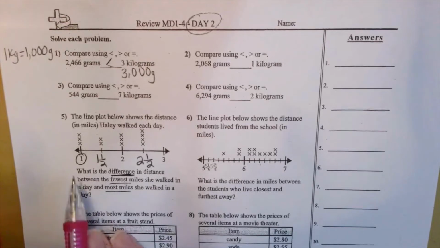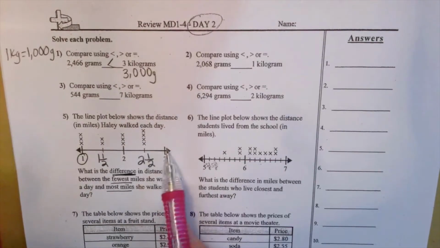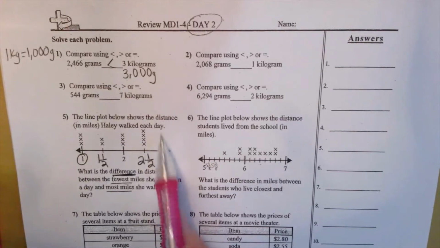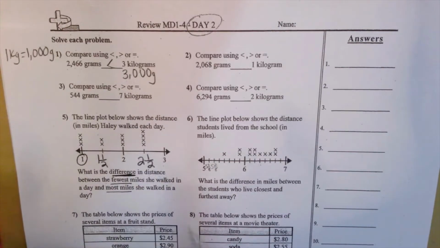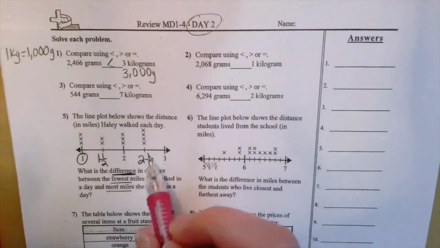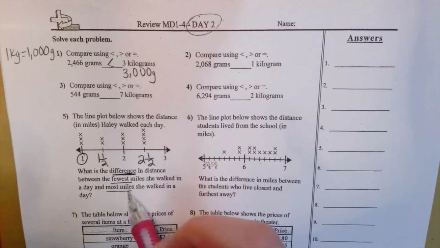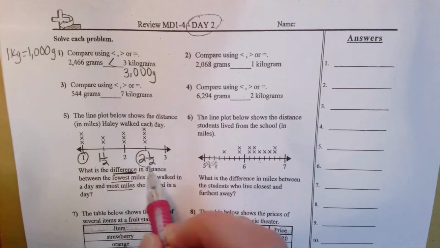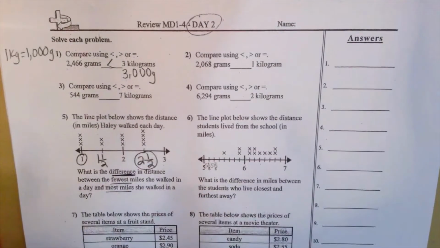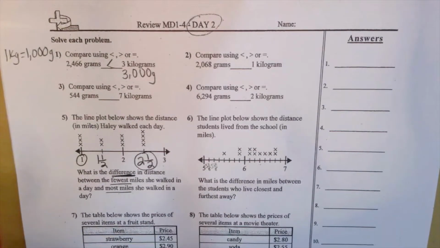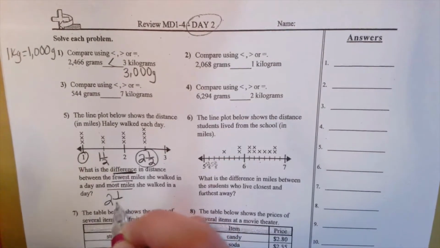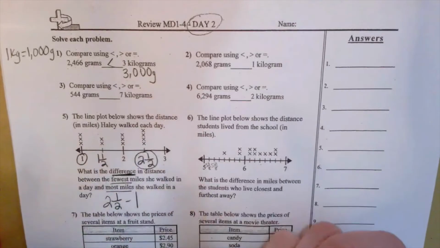So on our line plot, we see 3. But did she walk 3 miles in a day? She didn't, because there are no X's. The X's tell us how many times she did that. All right, so the most miles she walked in a day equals 2.5. All right, so we're going to subtract then. We're going to subtract 1 from 2.5.